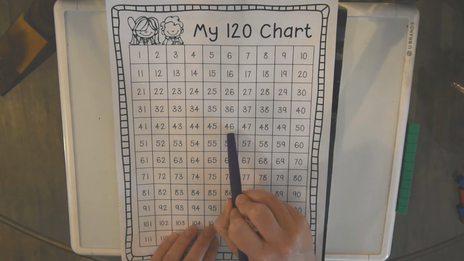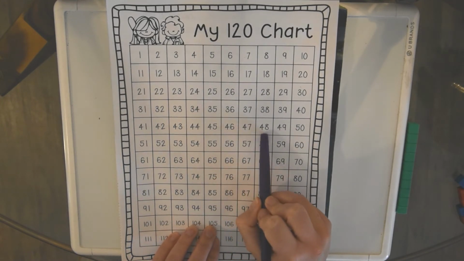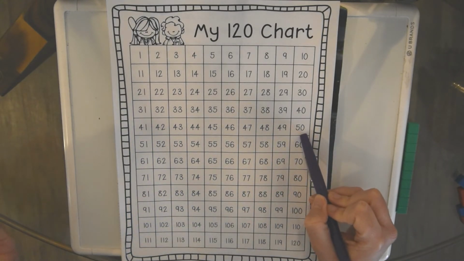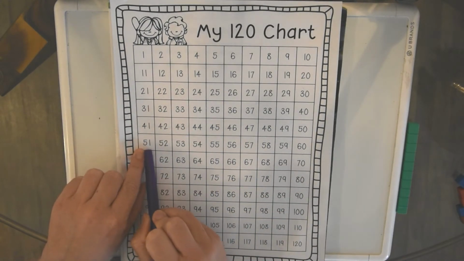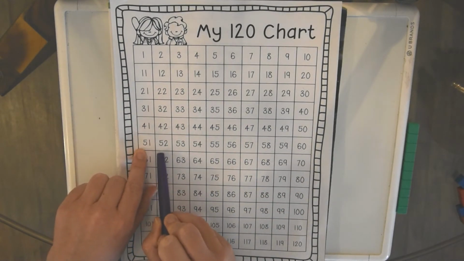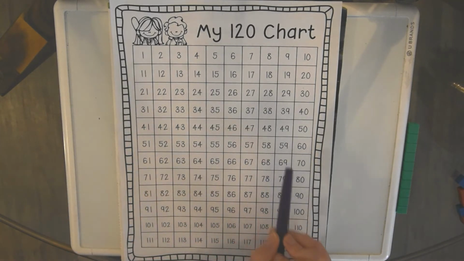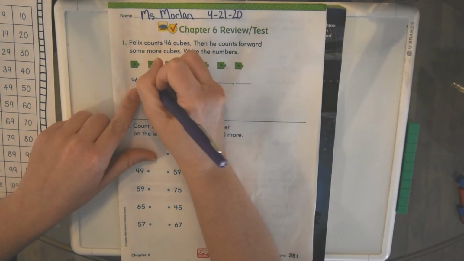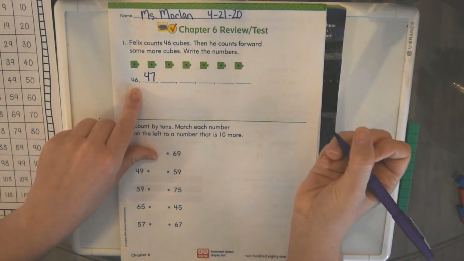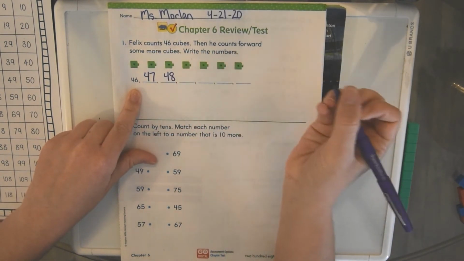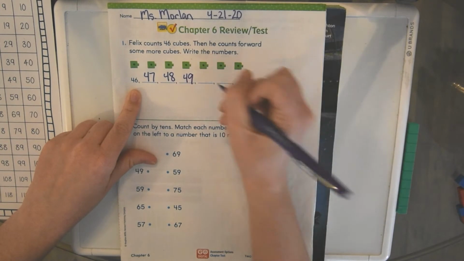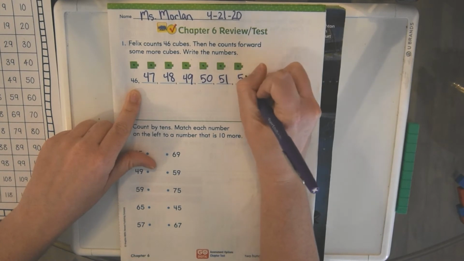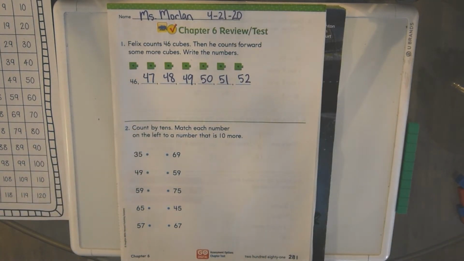So I'm at 46, okay? And it's 47, 48, 49, 50. If you need to keep going, you will go to the next row at the beginning of that row. So then it would be 51, 52, 53, and so on. Okay? So on your paper, you will write the numbers that come next after 46. So 47, 48, 49, 50, 51, and 52. That is how you solve number 1.